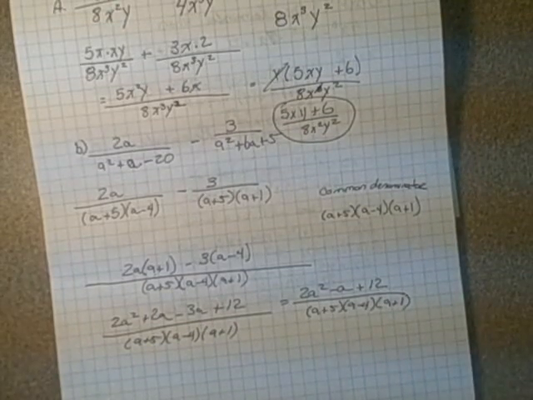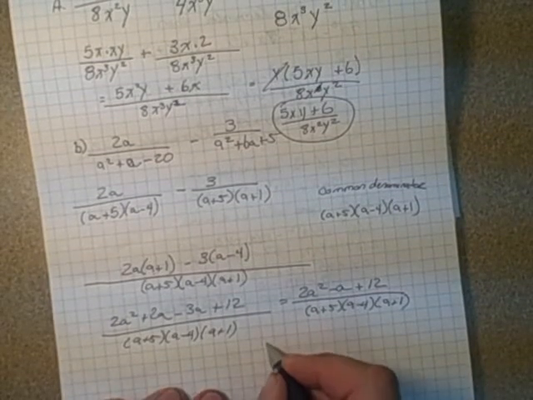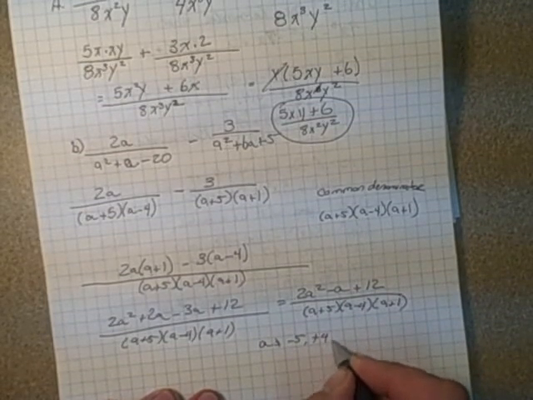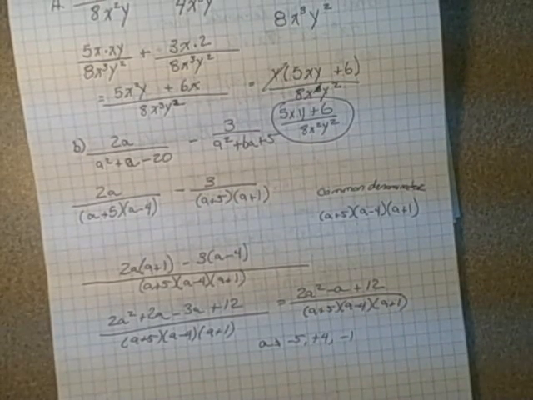And of course, a cannot equal -5, +4, or -1 in any of those cases, because that would make this expression 0 on the bottom, making it undefined.